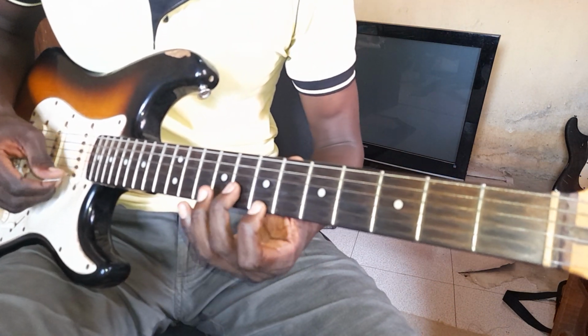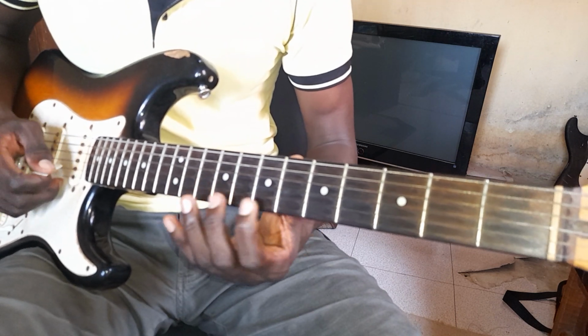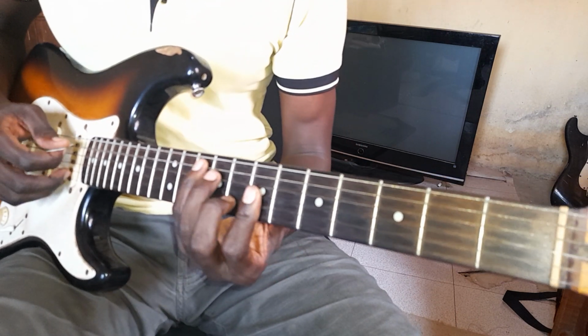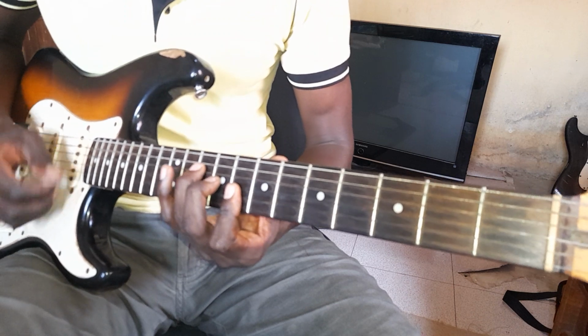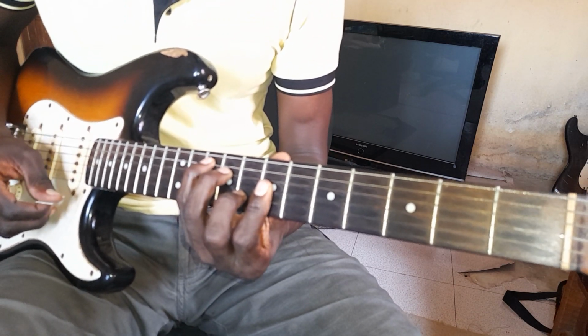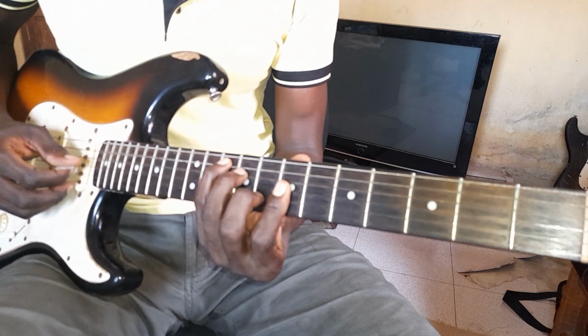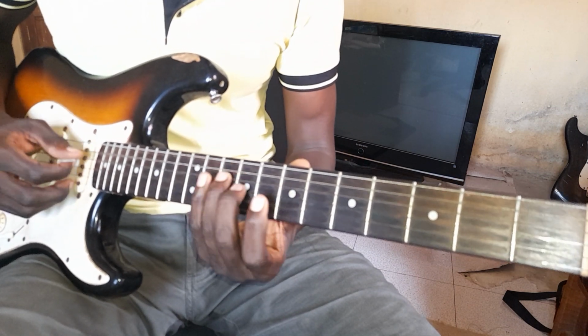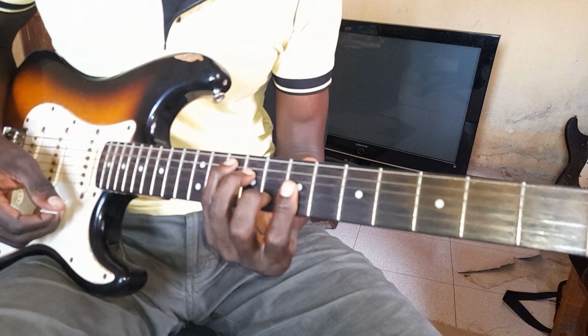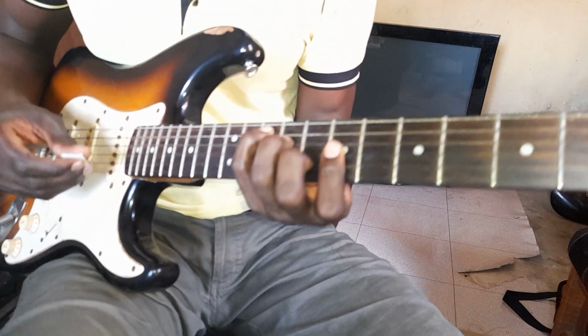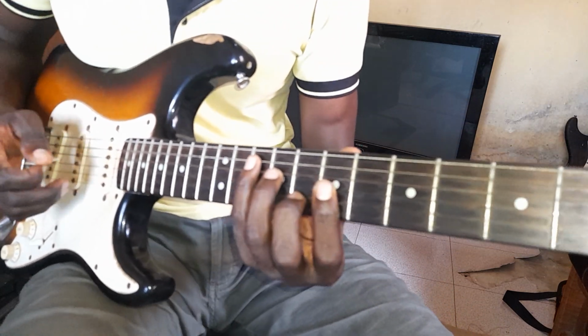You see the chord progression is do and so. That is a 1-5 chord progression: do, so, do, so. That's the progression of the song. We'll go to that later, but let's tackle the intro first.